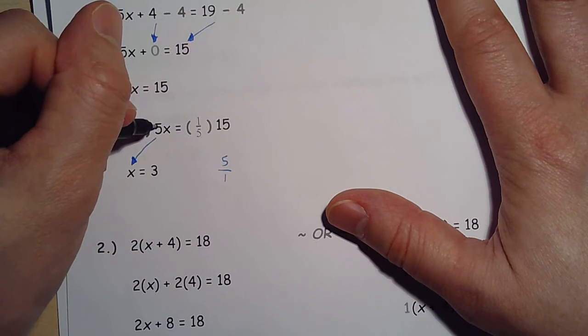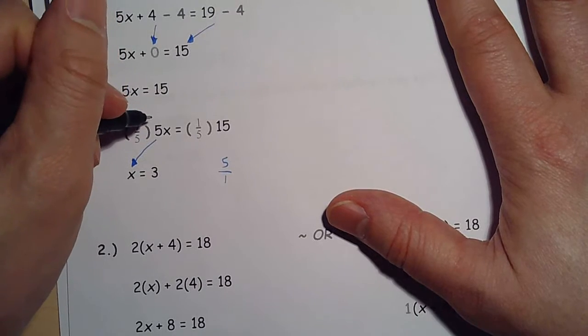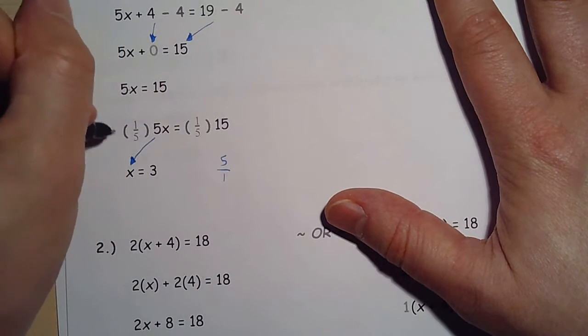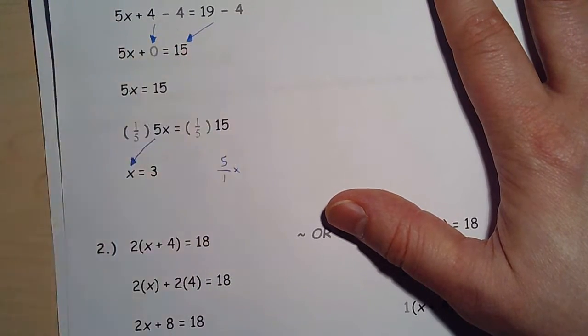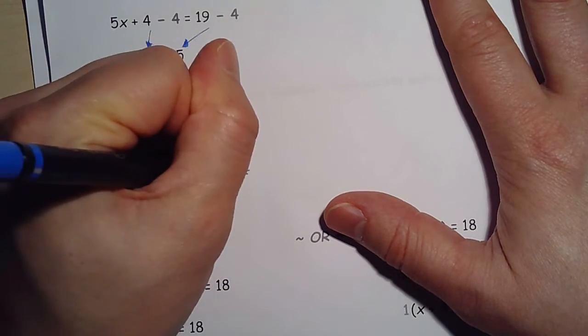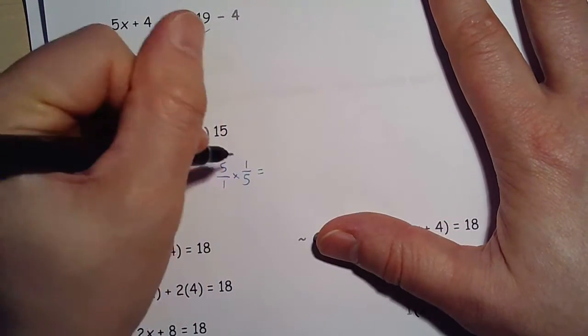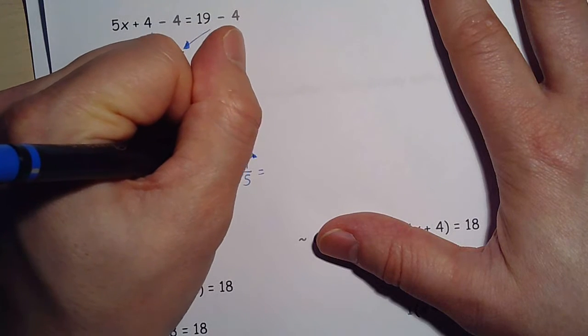Now, how do I get rid of that 5? Well, I could turn it into a 1, right? Because 1 times x is just x. So what it did here is it multiplied by the reciprocal. So if I multiply by 1 over 5, like it did here, let's see what happens. When we multiply fractions, we go straight across.